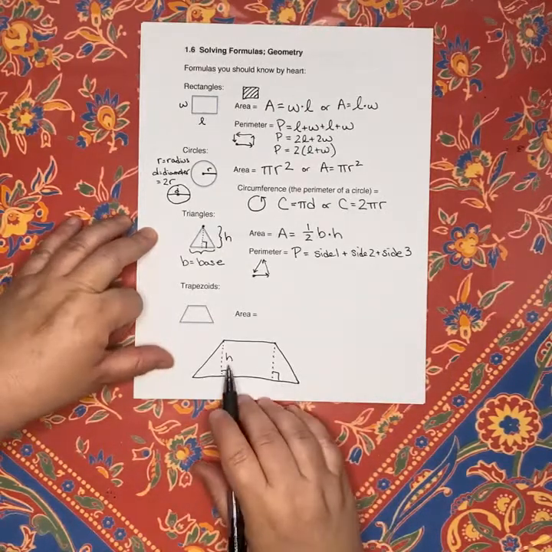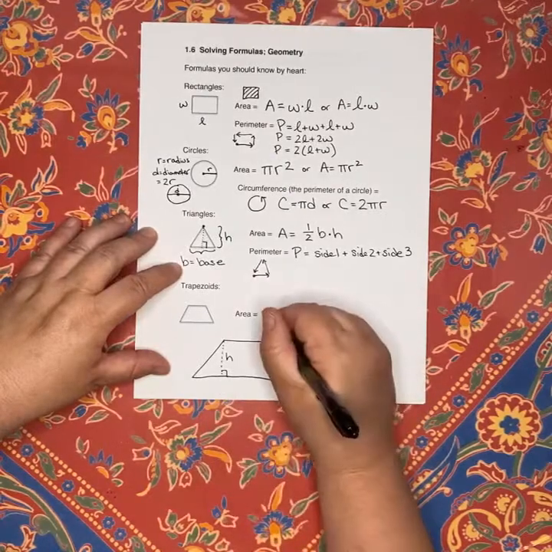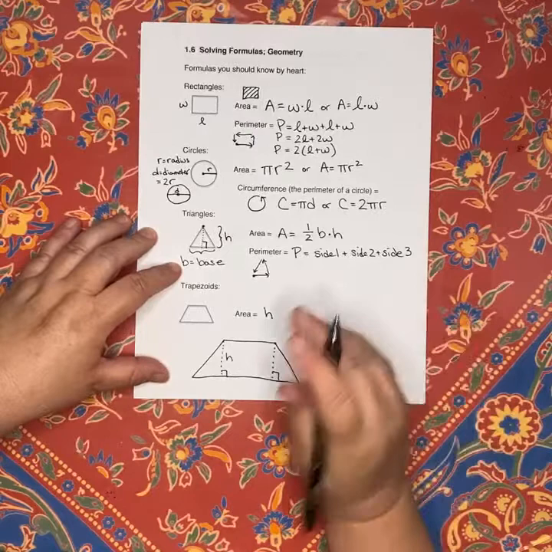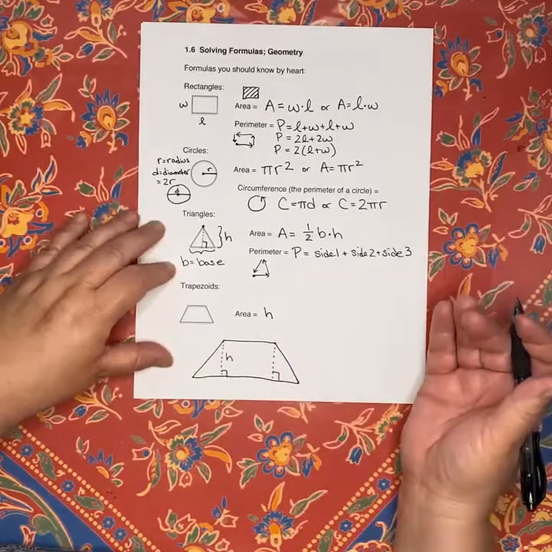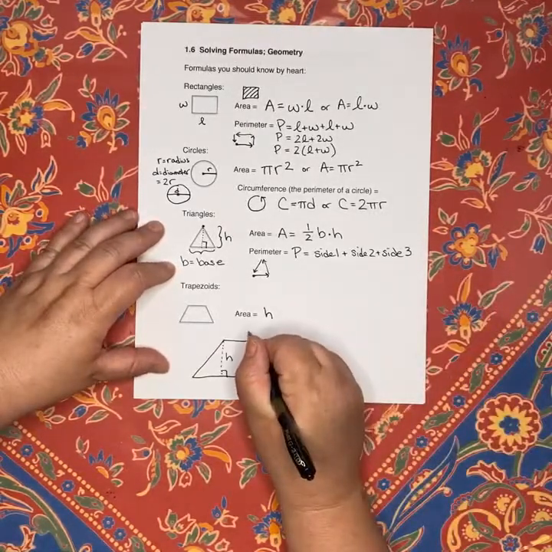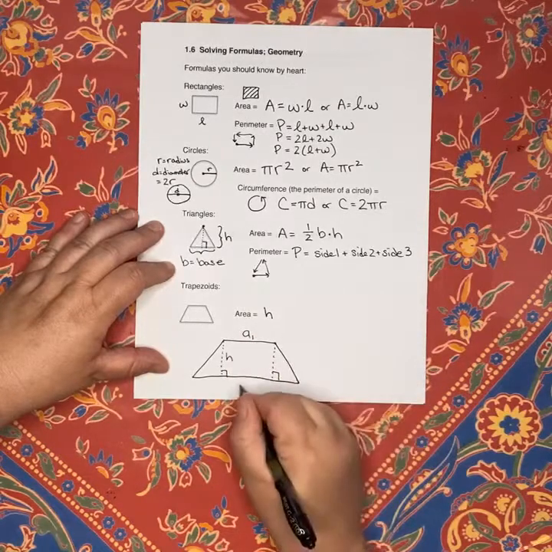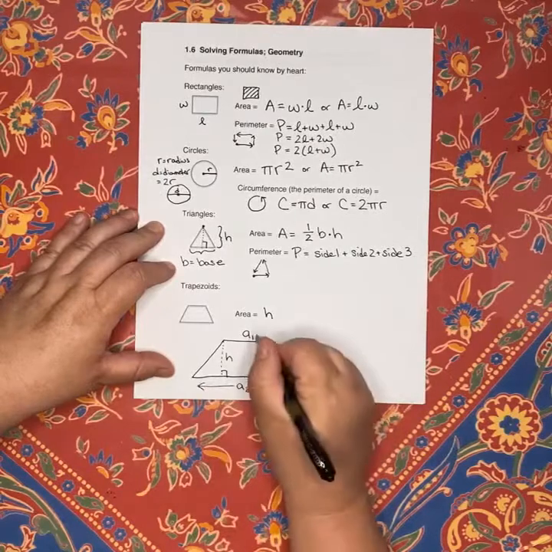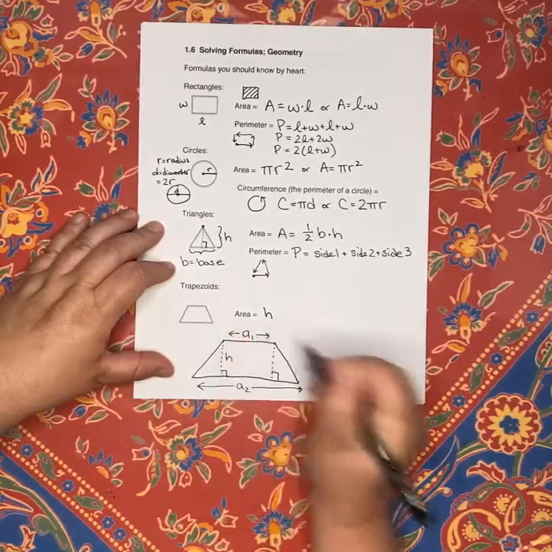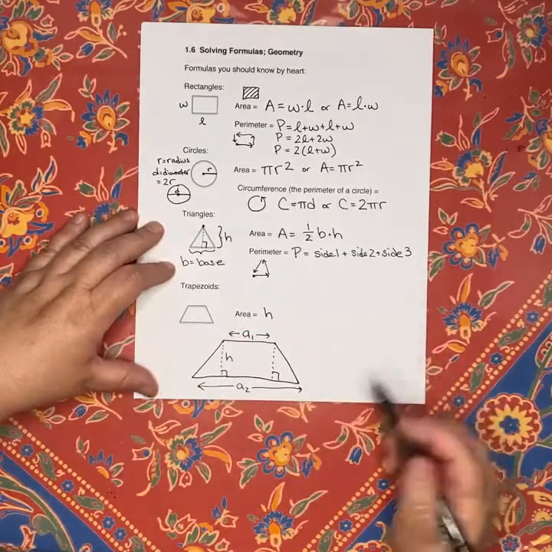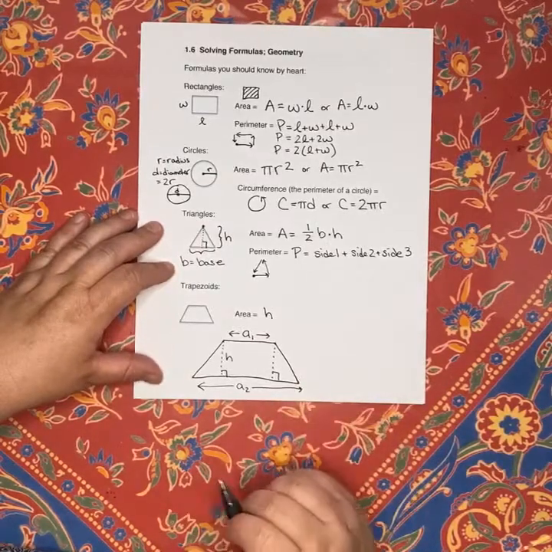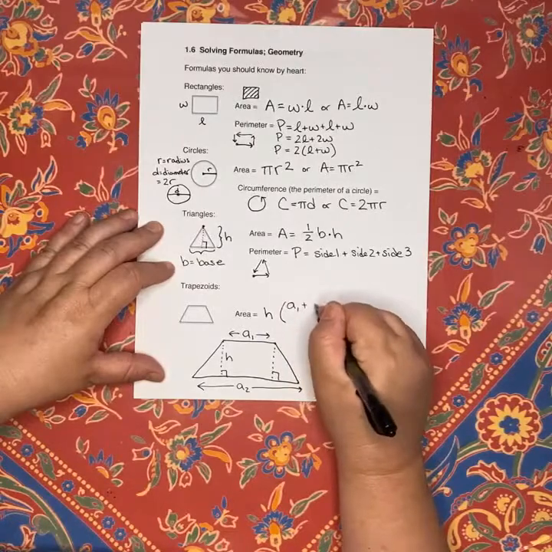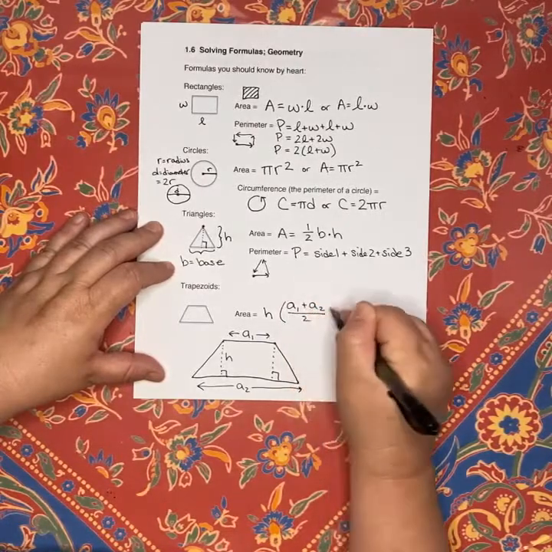The area is going to be the height. And then this gets really interesting, and different people have different ways of writing this. I'm going to go ahead and use A sub 1 and A sub 2. So the length here, and a lot of people use B as well, or A and B. I mean, it's really up to you. I want to introduce subscripts here, so I'm going to use A sub 1 and A sub 2. So you take A sub 1 and add to A sub 2 and divide by 2.